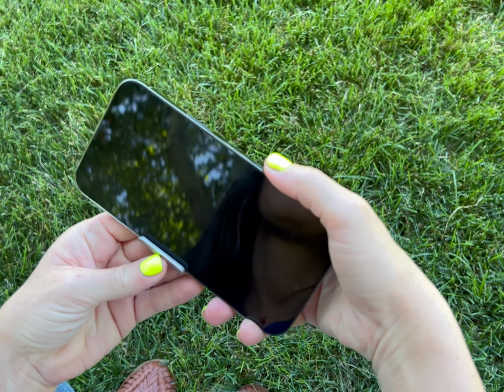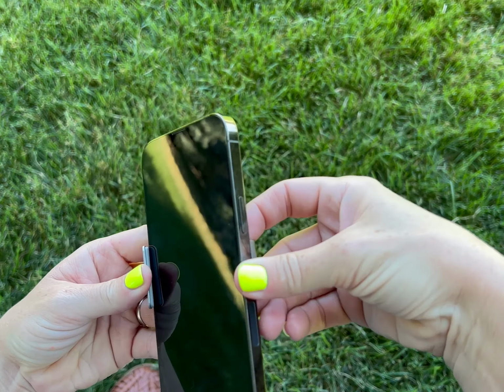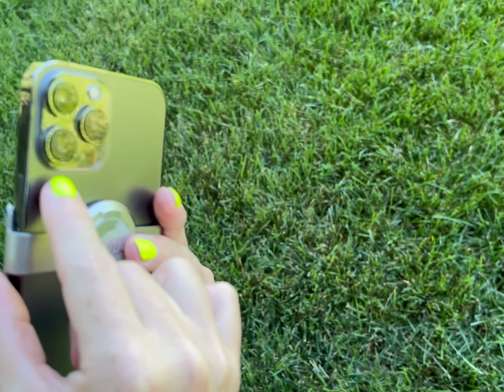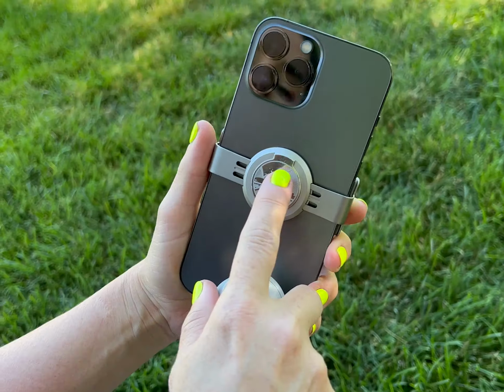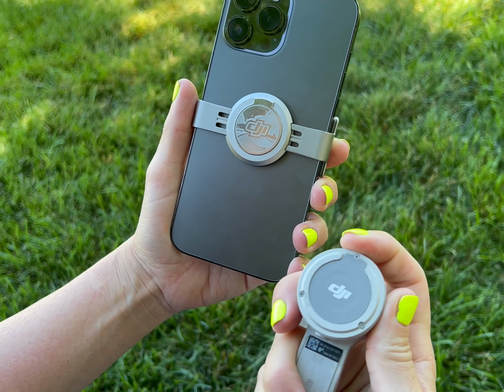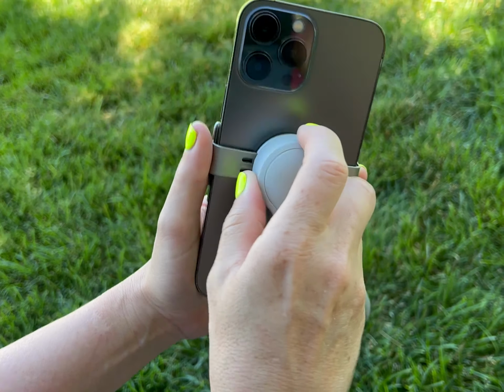Attach the phone mount to the phone. Try to center it as much as possible with the phone and make sure the camera arrow is pointing in the direction of the camera. Align the groove on the gimbal with the corresponding groove on the phone mount. Once aligned, they will snap into place magnetically.